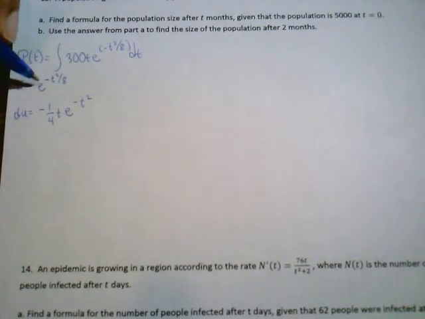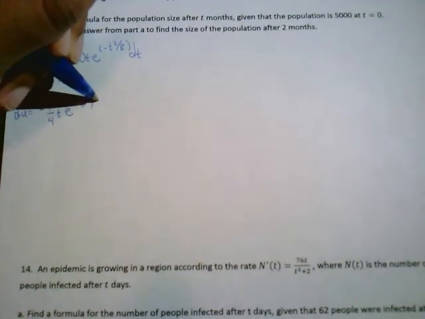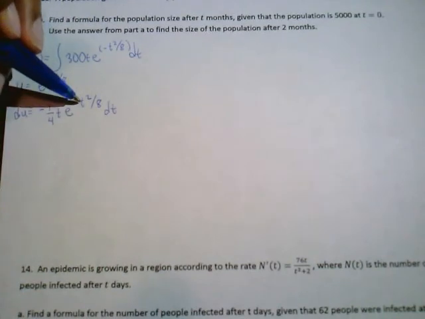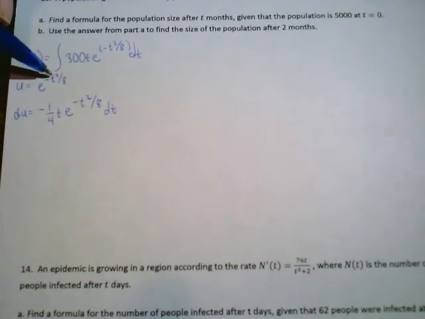over 8 dt. And this is just from taking the derivative of this expression here, from our derivative up here. So you know the e to the negative t squared over 8 will stay, and then you have to multiply by the derivative of this exponential expression. So that would leave us with negative 1 over 8 times 2t, which became negative 1 over 4t.